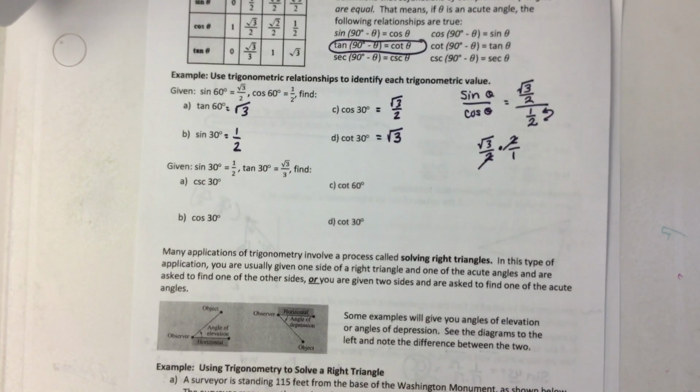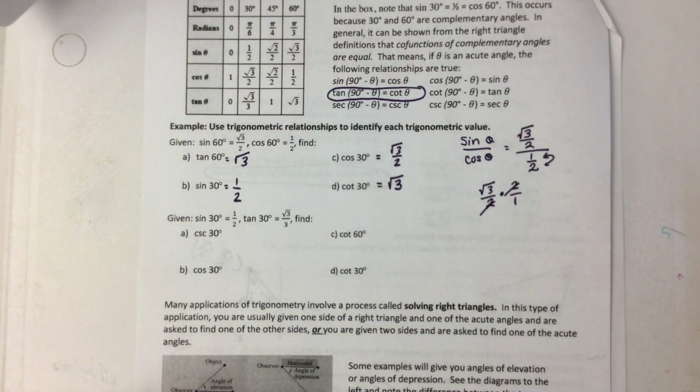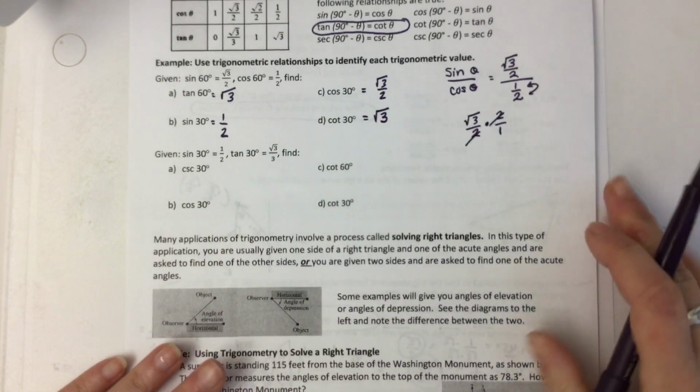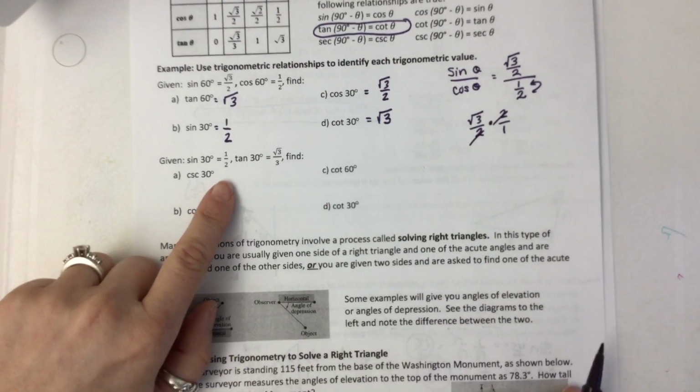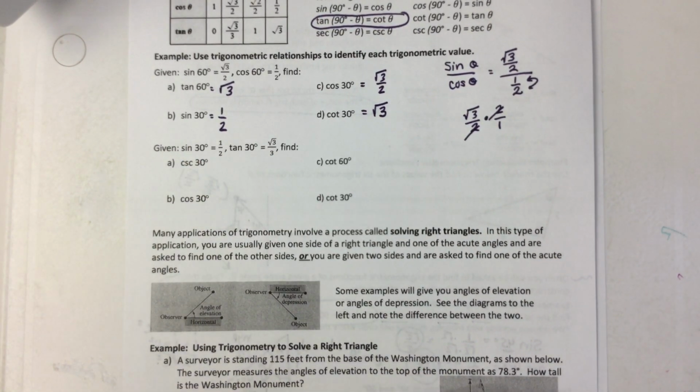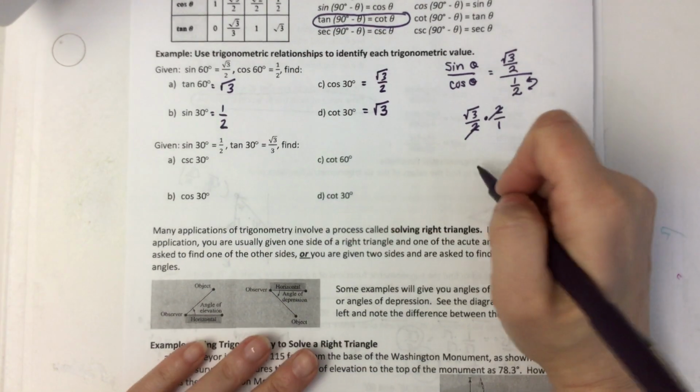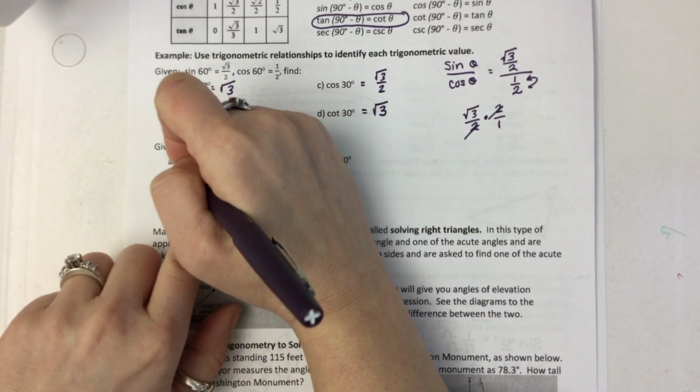Okay, the next one. Here is another thing. Another thing that you can do, and for some reason I always did this, which is why I know it's kind of the long way, because I always do everything the long way. You could take this information.